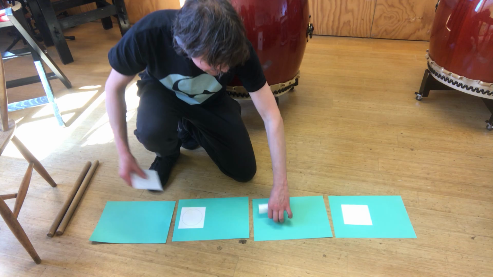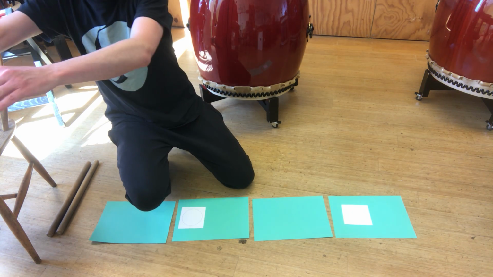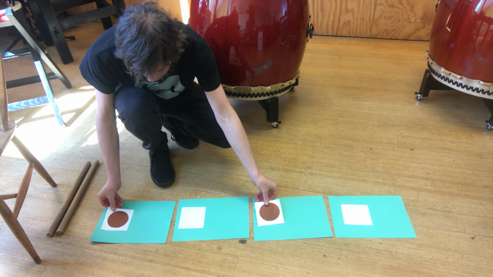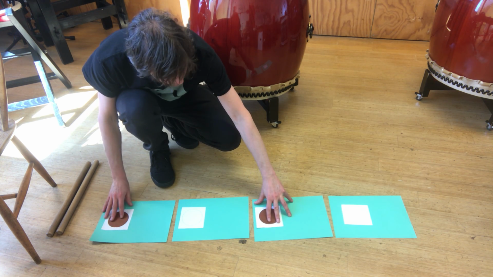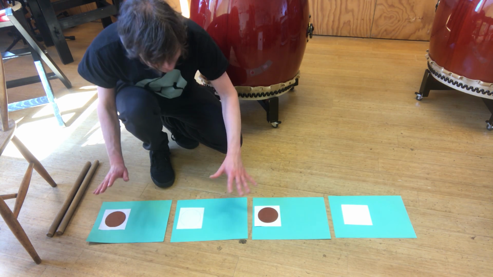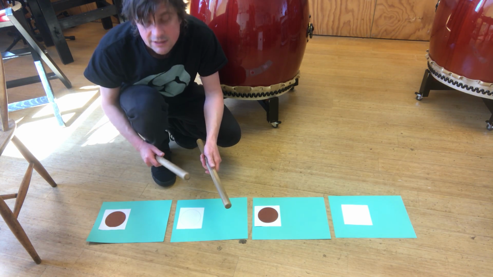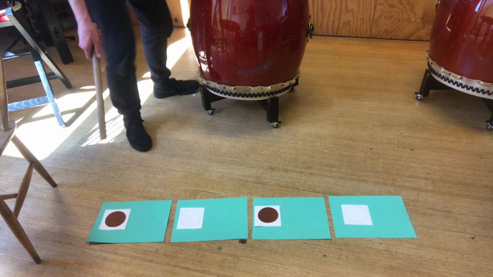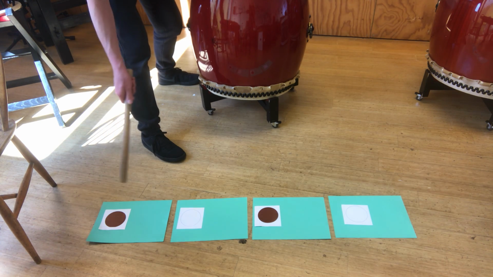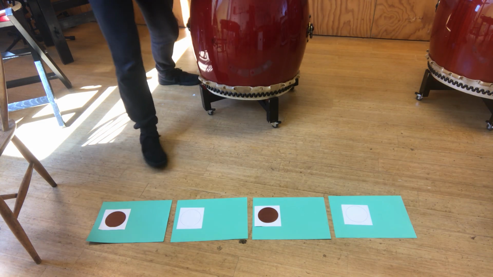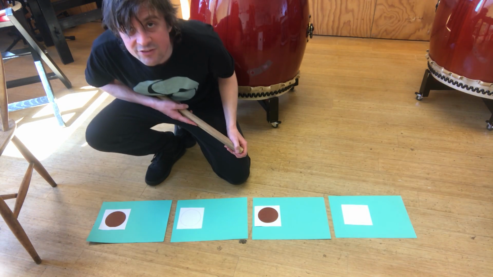Pretty straightforward so far, so let's try mixing them up. We're going to leave these two kas, and we're going to replace the first and the third beat with dons. So we're visiting each green space at the same tempo, but this time, play along if you like, it's going to sound like this. Don, ka, don, ka. Hopefully this is making good sense to you.